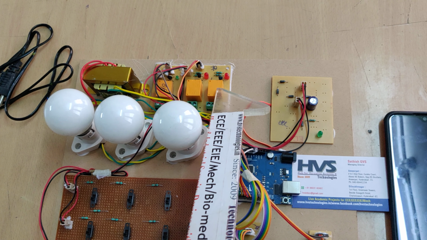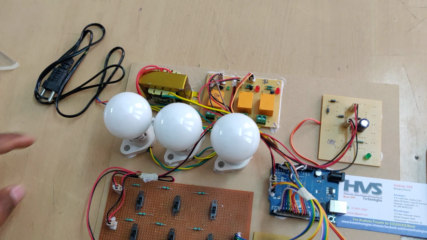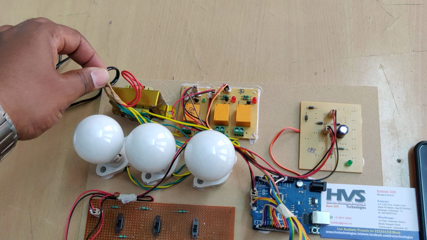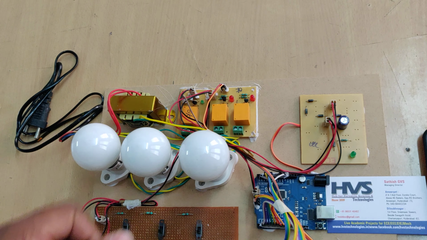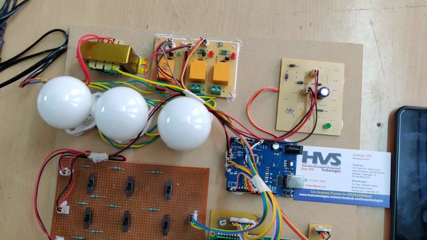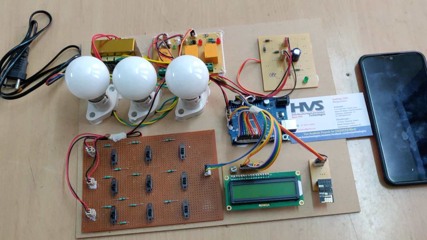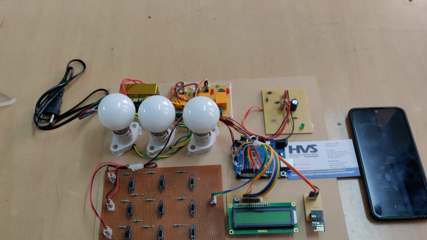These relays will allow the 230 volts, because we have connected the 230 volts in parallel to these 3 loads through the electromagnetic relays. Whenever a particular relay is switched on, the respective bulb gets the 230 volts power supply.